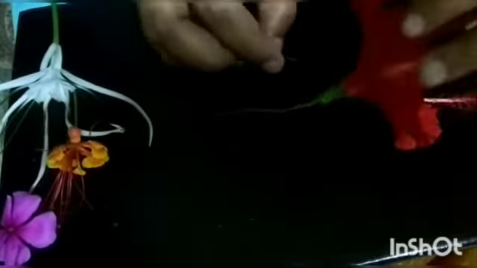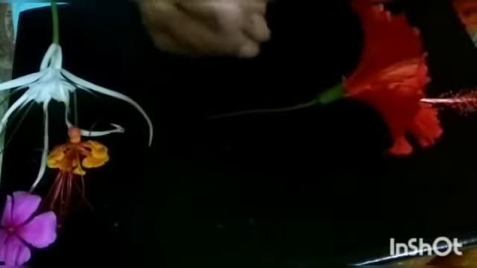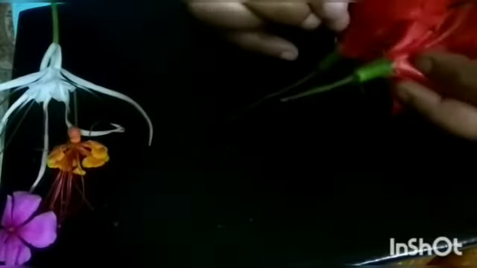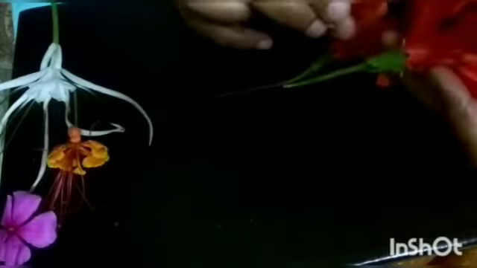Now I will separate the calyx. Before separating it, I wanted to show you that the calyx of this flower is attached. It is forming a tube-like structure.